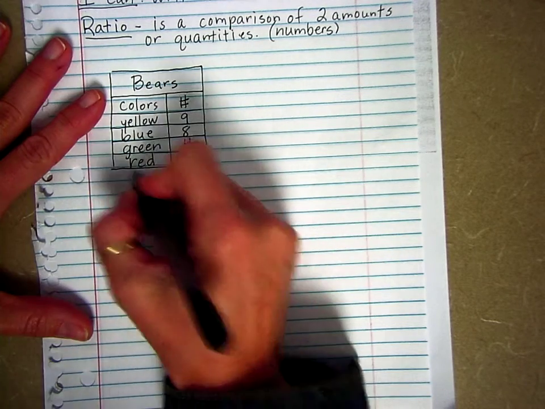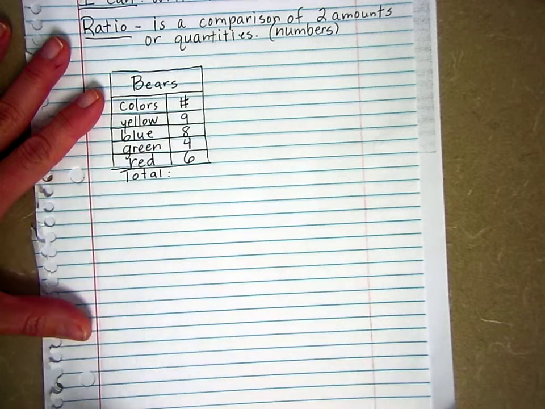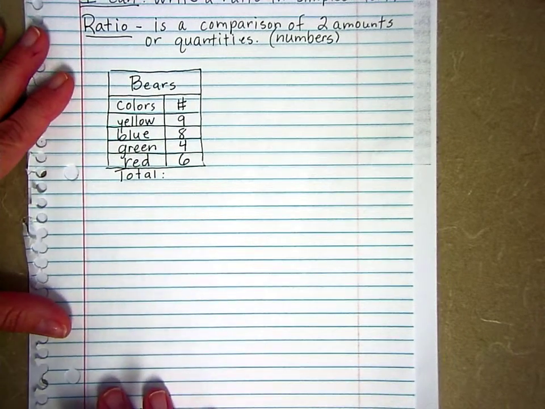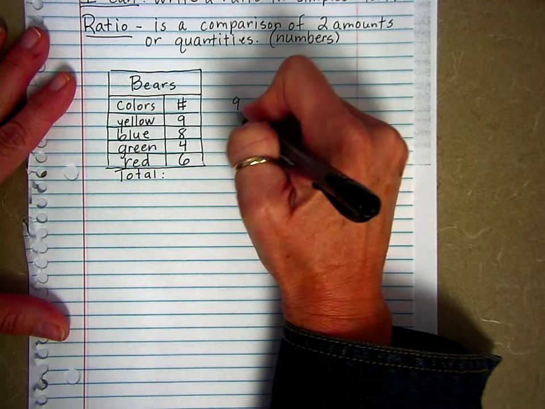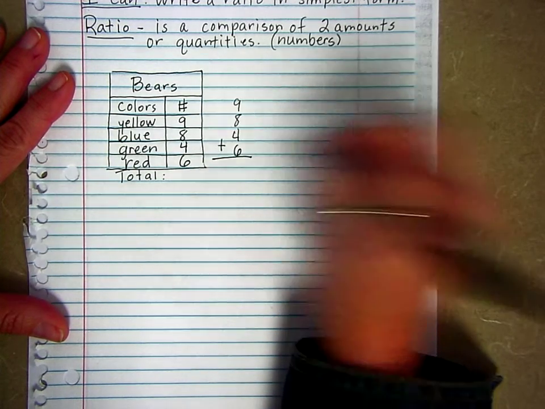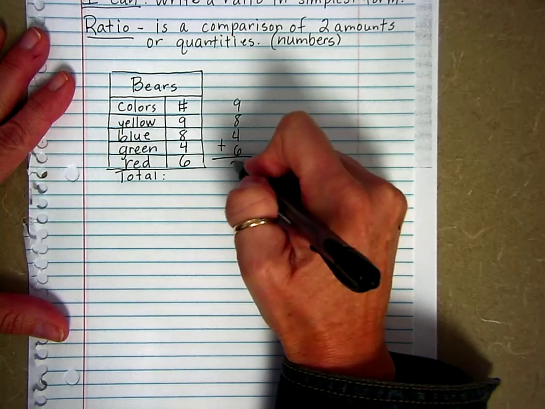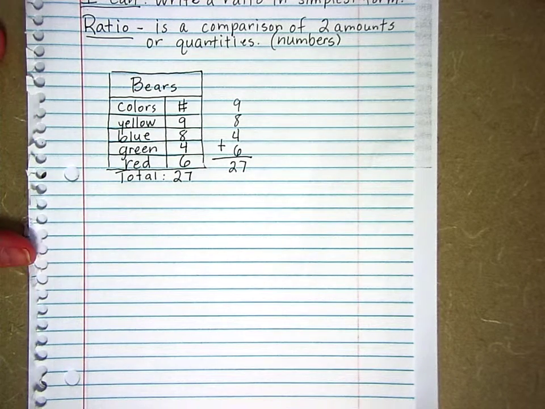Okay, always and every single time when you're looking at a ratio, I always want you to get the total. So you're going to add 9 plus 8 plus 4 plus 6. And your total for all gummy bears is 27.